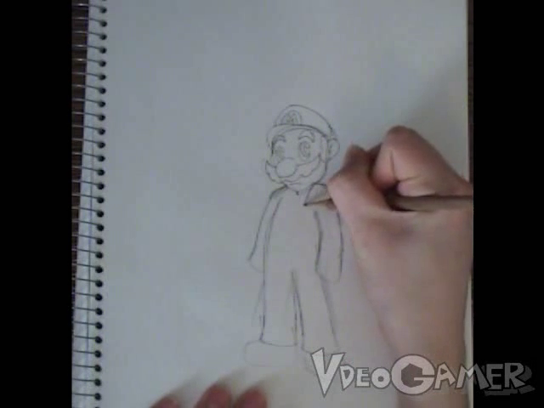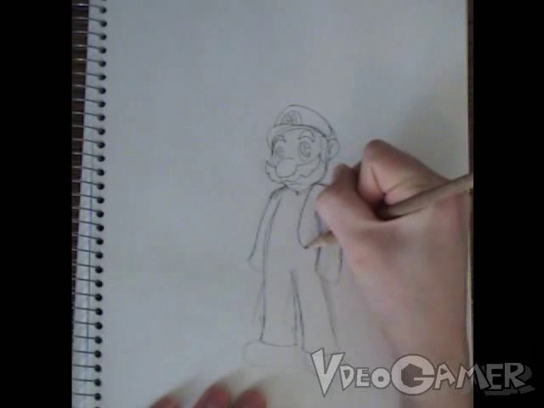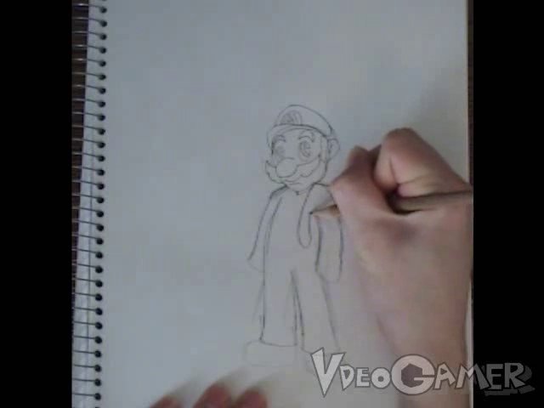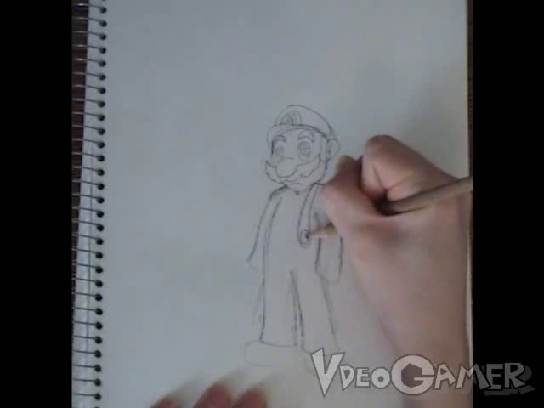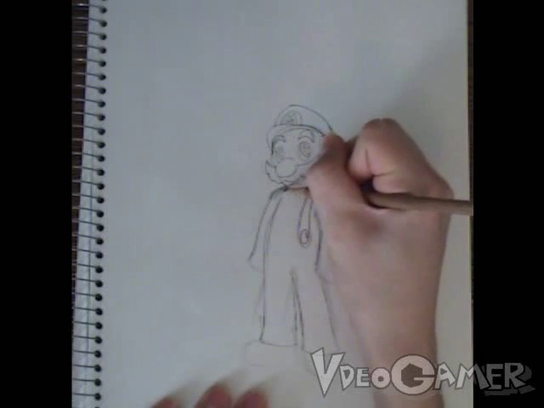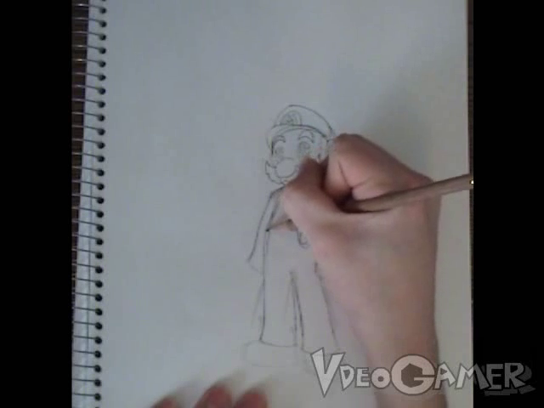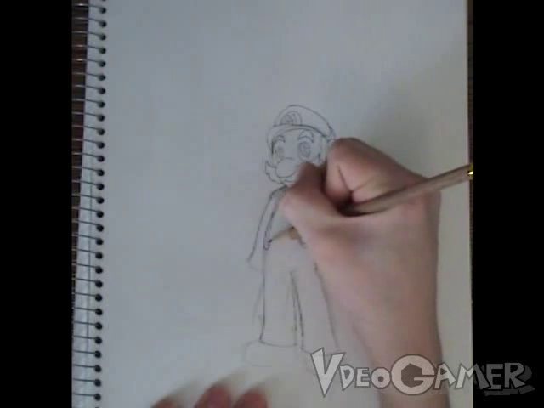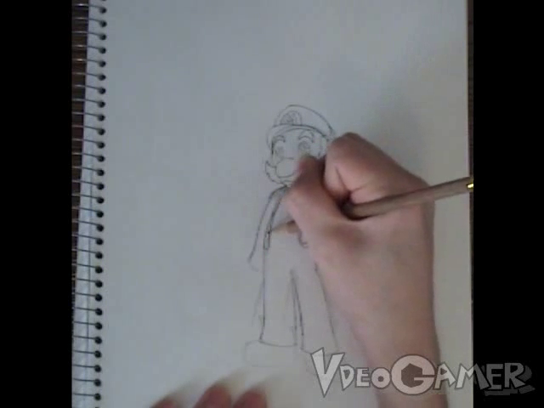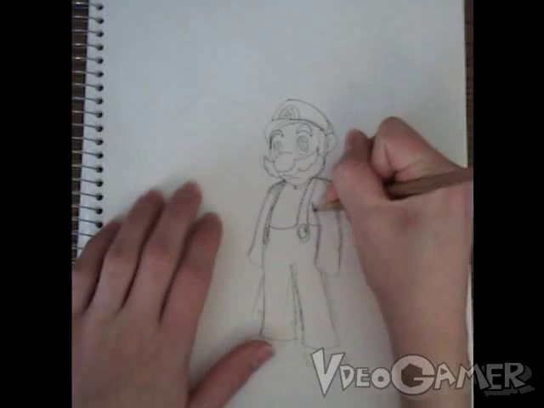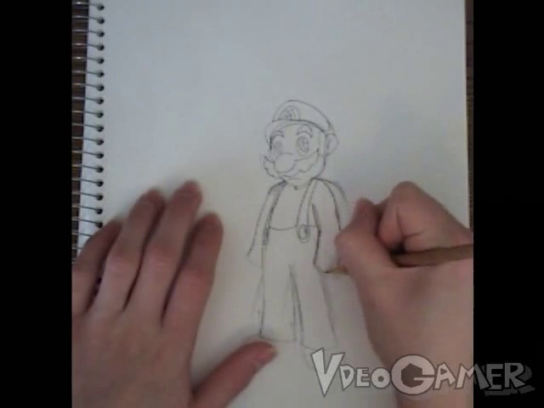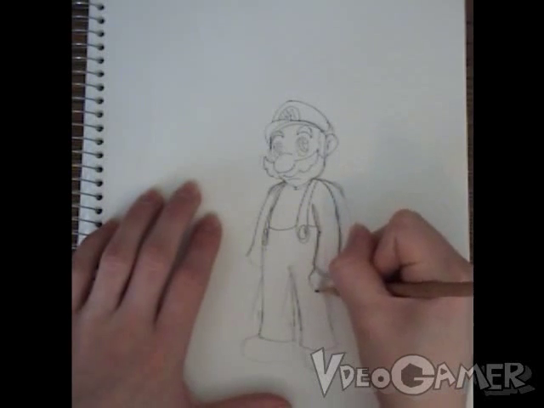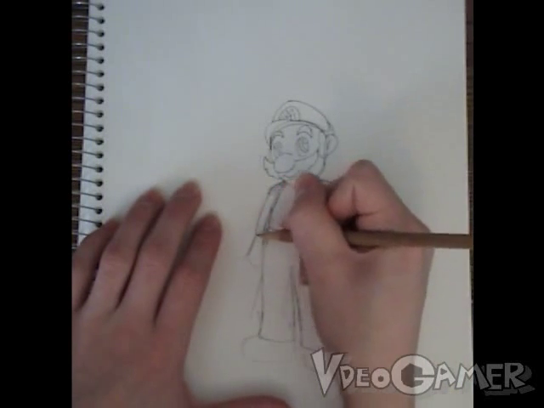First, I'm going to draw the first overall strap, which is in this picture closest to you, which means it should look bigger. Then I'm going to come over on the other side, draw the second one, which is farther away, so it should be smaller. I'm going to move on to the arms. Then just draw a vague outline for Mario's hands for now.